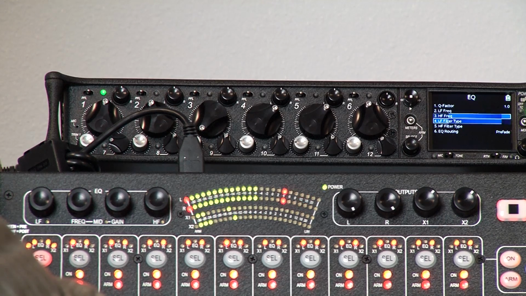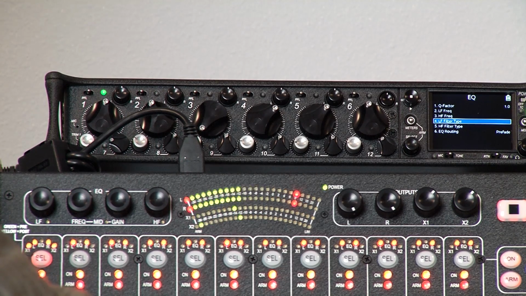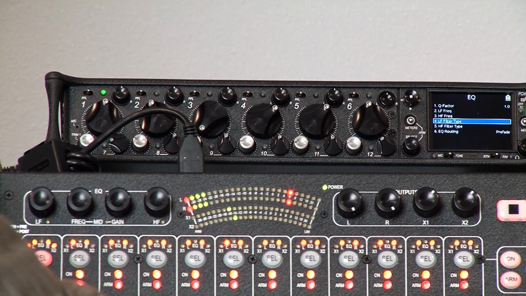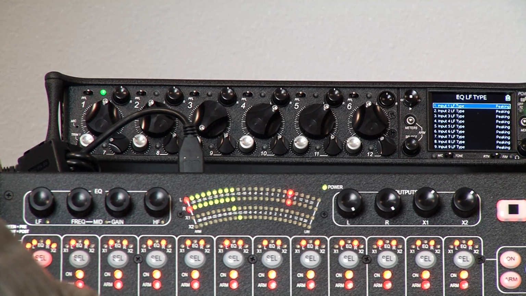The next two menus determine the type of filter you're using for the LF section and the HF section. And they can be either peaking or shelving.